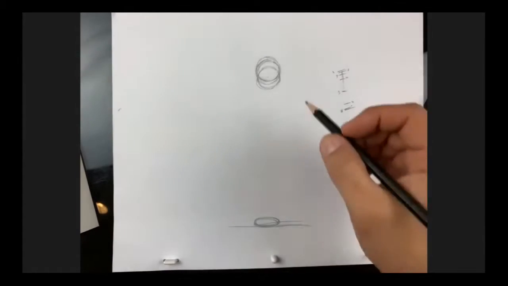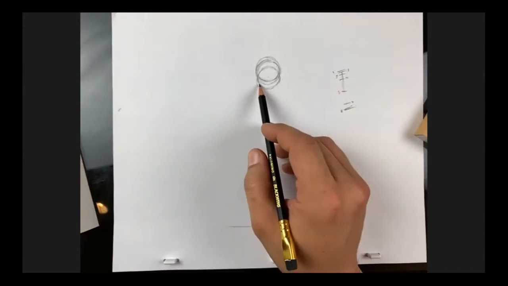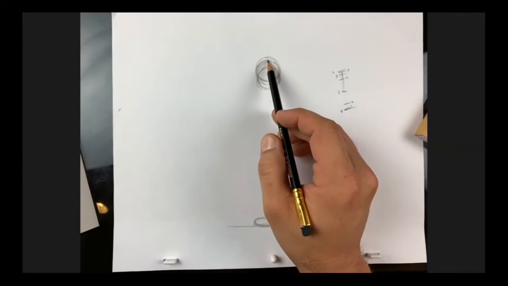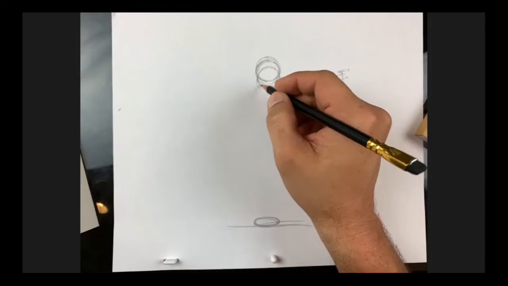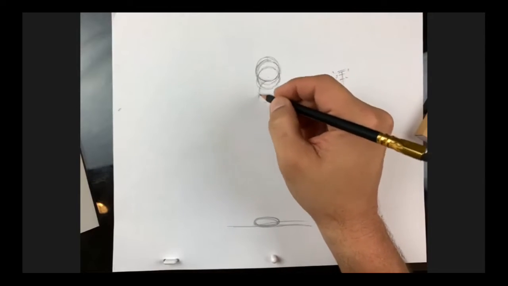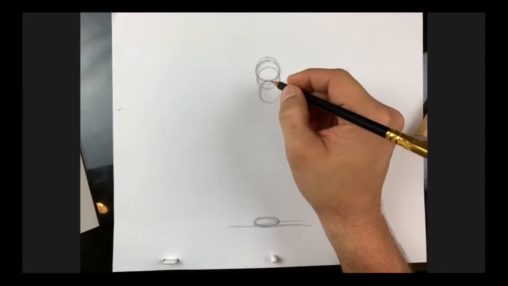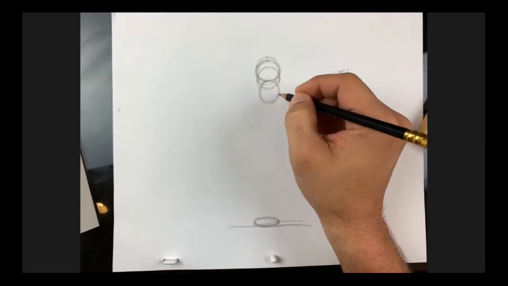All right. So this is my third position here. So you can see it moved a little bit more. And now my fourth position is going to move down a little bit more, and I'm going to start to very gently elongate it.